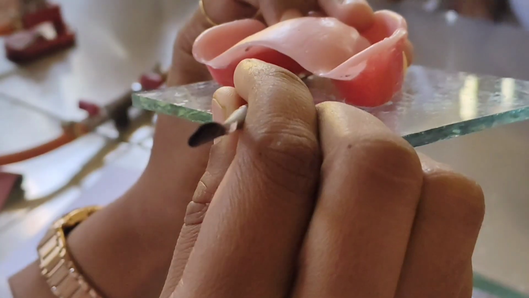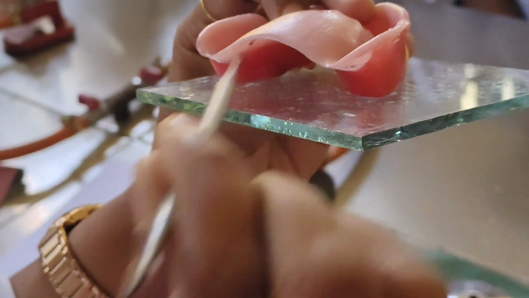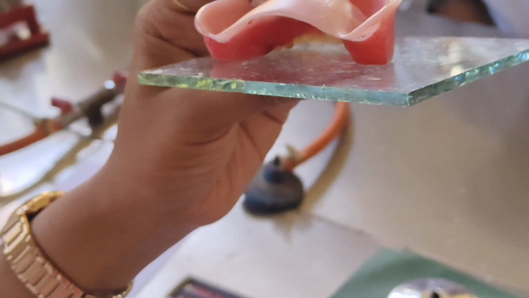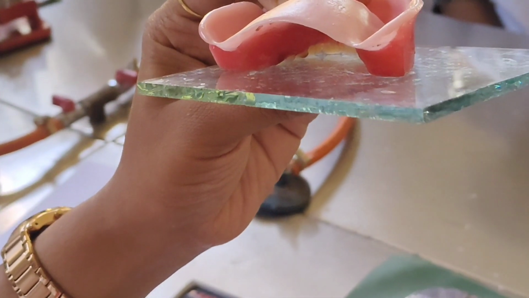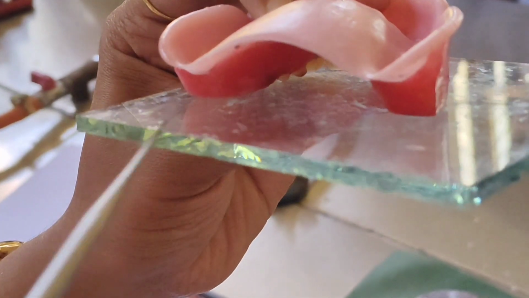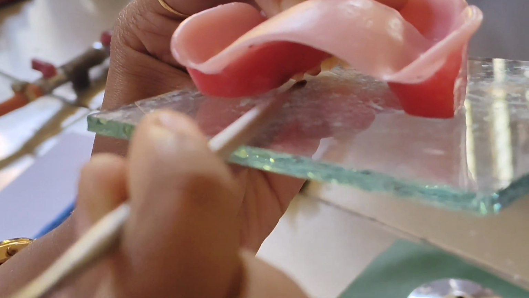If you see carefully, this is touching. Here I can pass the instrument for the first premolar palatal cusp. It is not touching. Here this is not touching, this is touching.